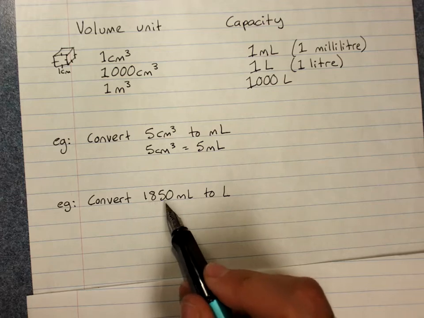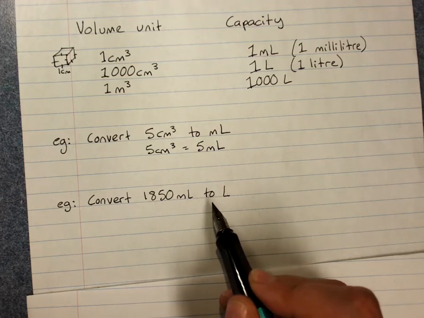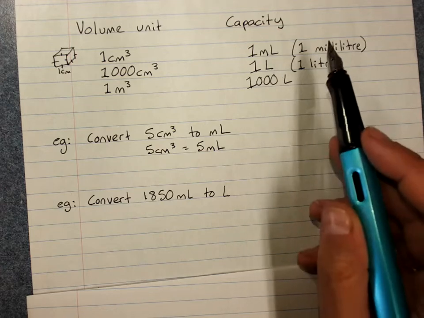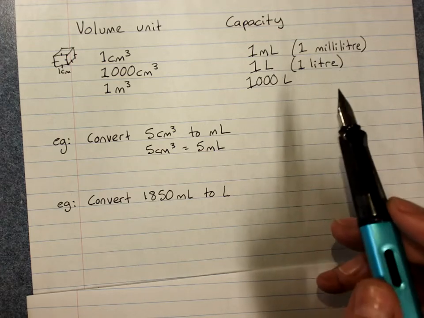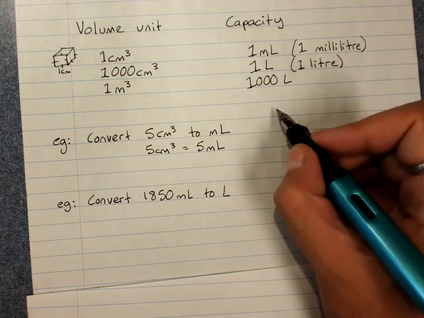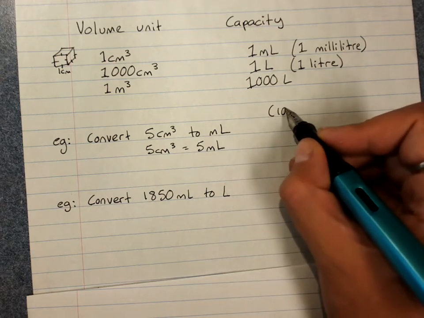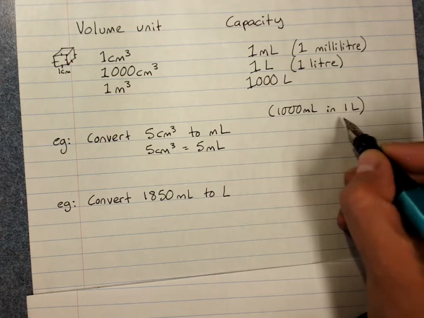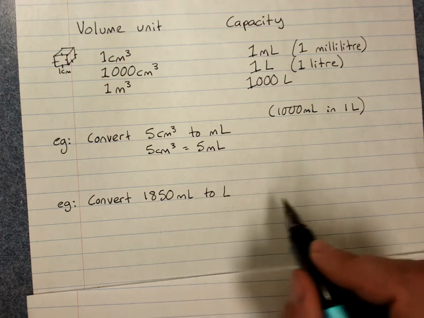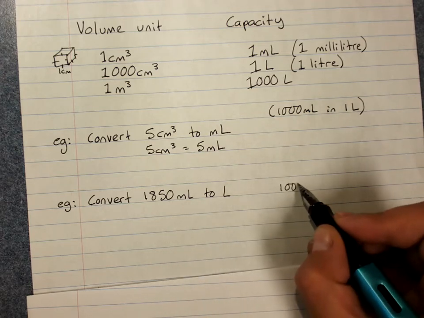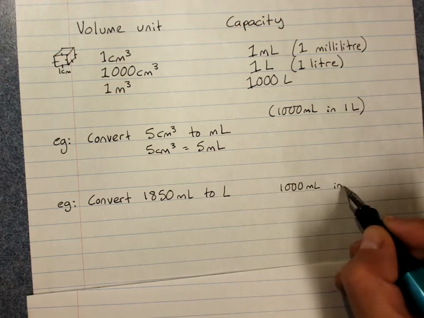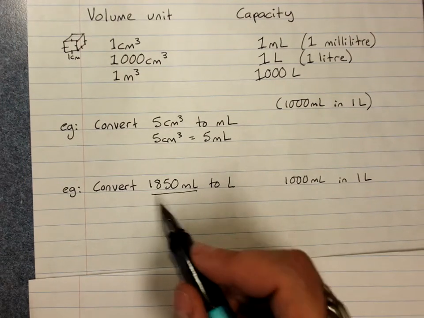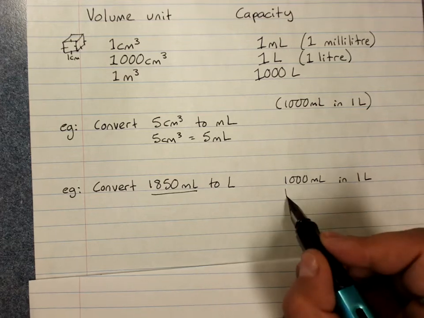Convert 850 millilitres to litres. This is where you've got to do your conversion factor. There's 1,000 millilitres per litre. Shall I put this down here in case you need it? 1,000 millilitres in 1 litre. So you write your conversion factor. You write the value that they gave you underneath the correct unit. It's millilitres.